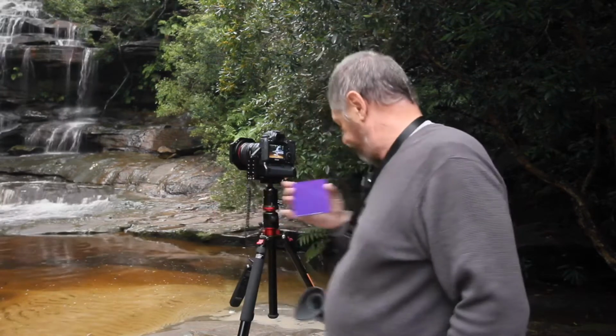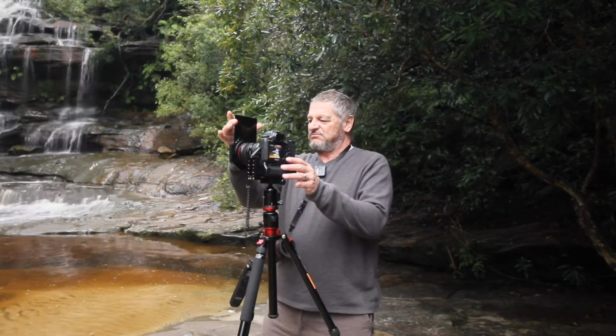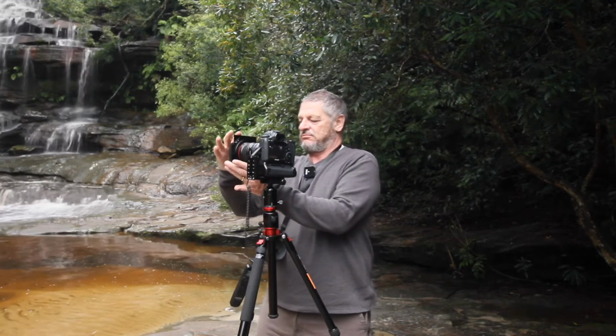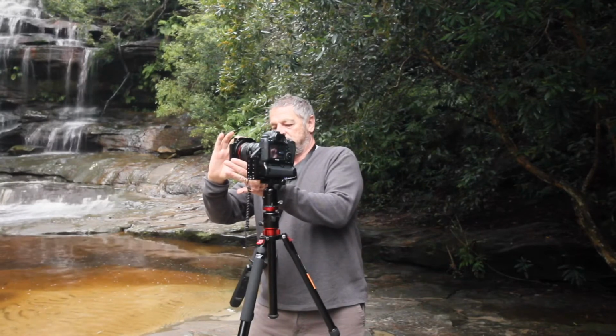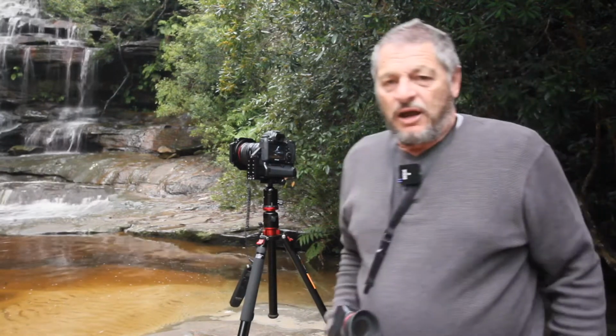It's a 4-stop ND filter. Okay, I've inserted the 4-stop graduated or neutral density filter, but how do we work out the time?